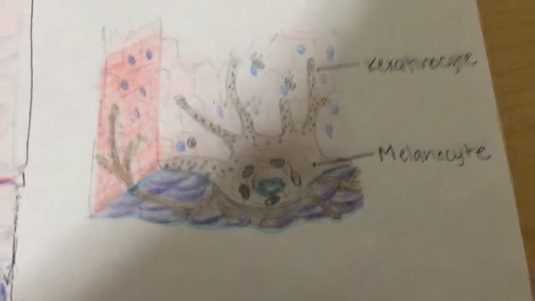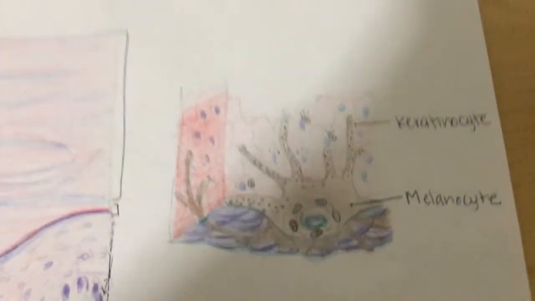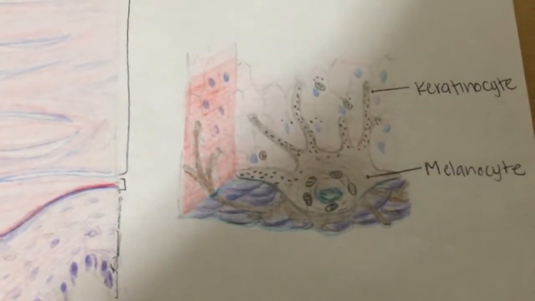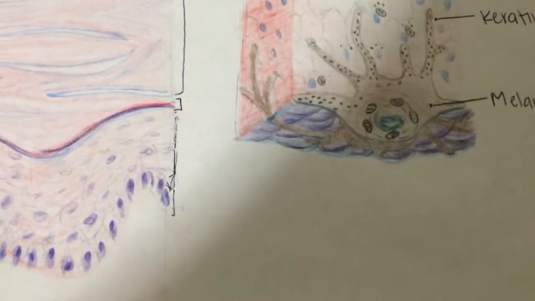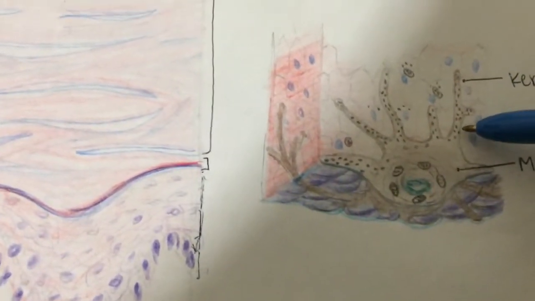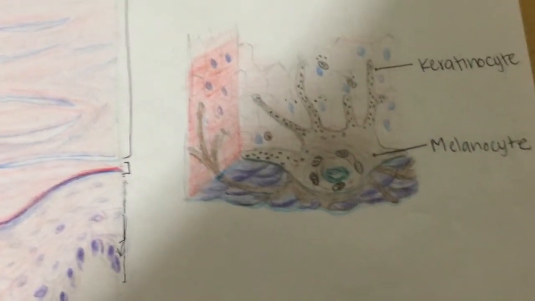And here is a melanocyte, and it absorbs all the UV radiation when the sun hits your skin, and it's for protection. So, and this would be the pigment, all the black dots would be the melanin, the black melanin.